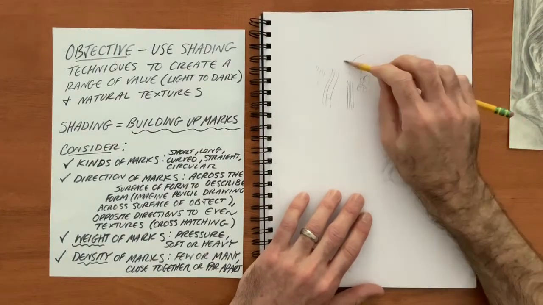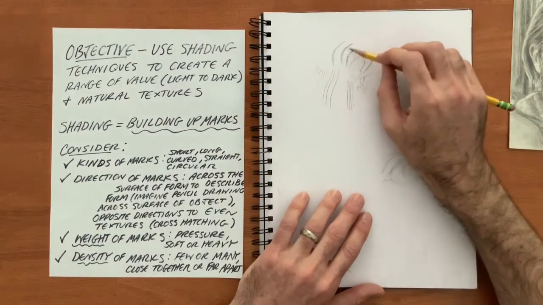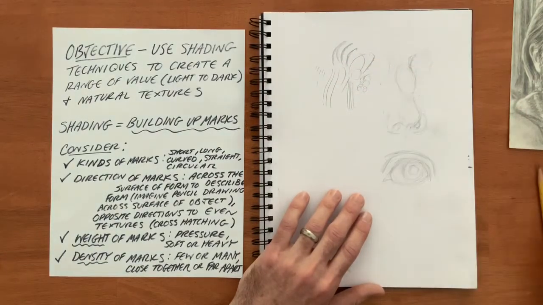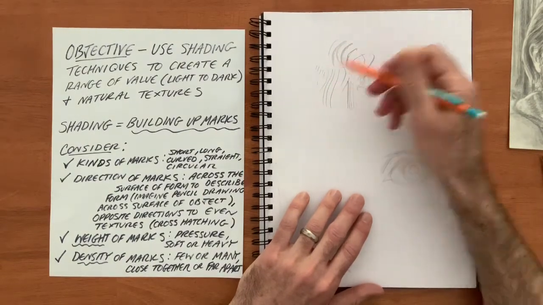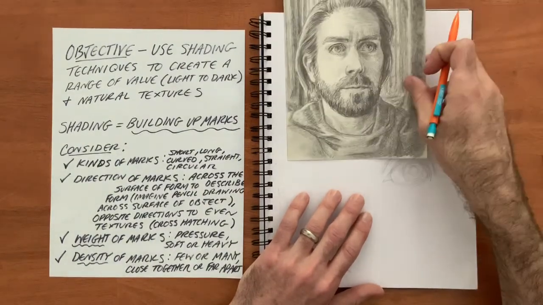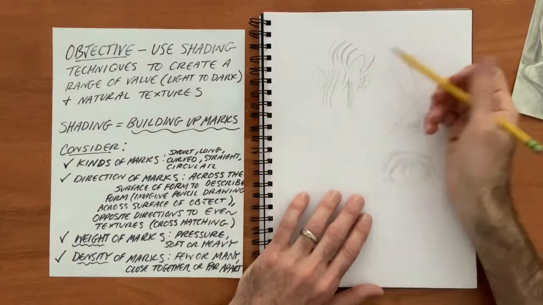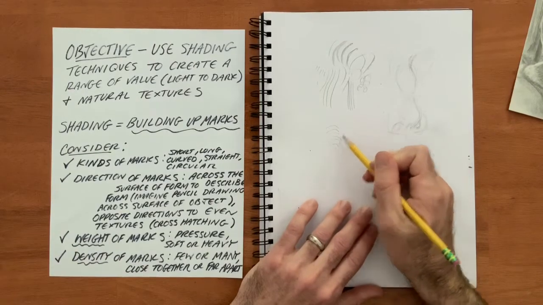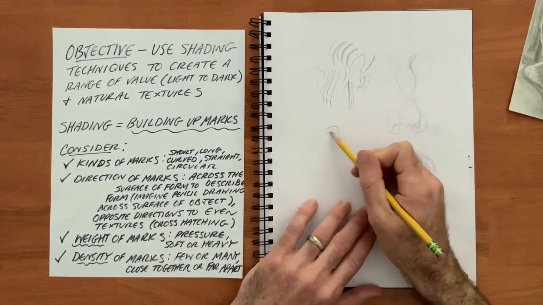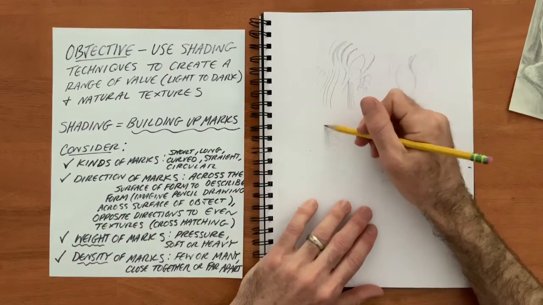Curved. You can consider holding the side of your pencil. This is another way, kind of a fuzzier mark. Mechanical pencil's fine too. You can't get the same kind of edge with it. I actually drew this whole drawing though with mechanical pencil. Thinking about the direction of the marks going across the surface, can make something look more rounded. Marks going along the side.